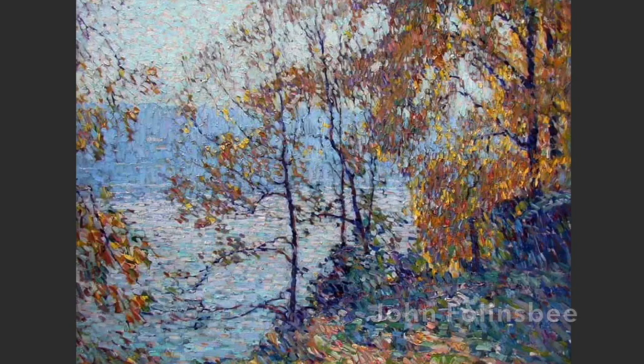Now this is John Folinsbee. He painted in the 20s, 30s, 40s, and 50s. His later paintings in the 40s and 50s became more regional looking, almost abstract. But his early paintings I really, really like. Now, he used small, tiny brush strokes.